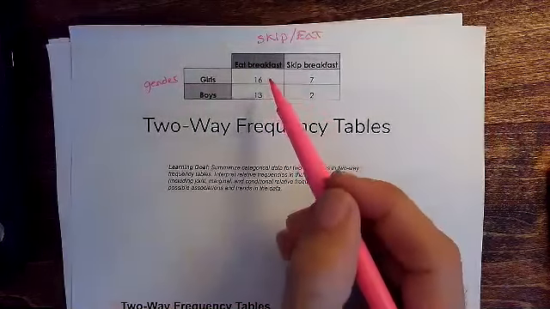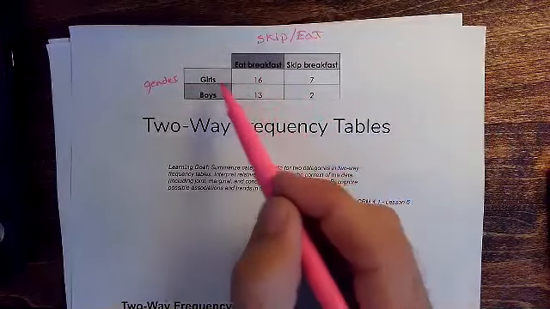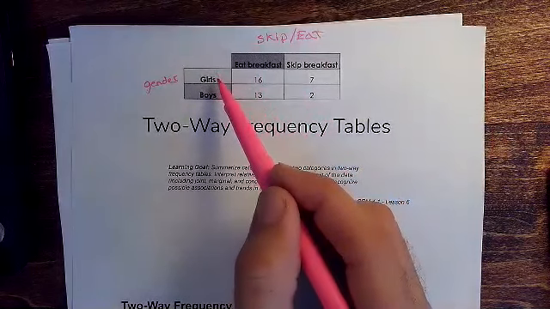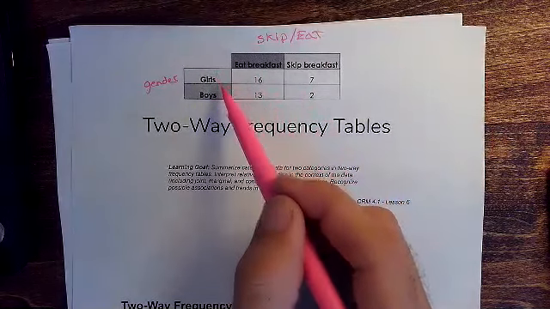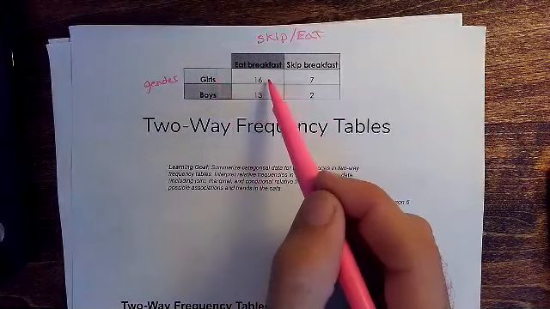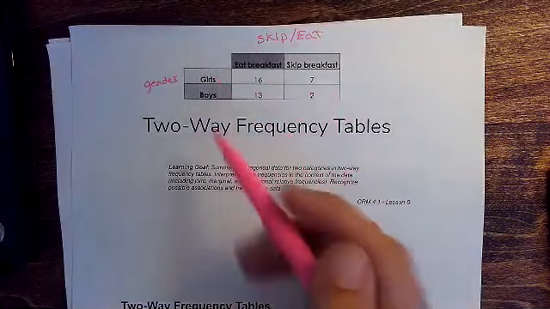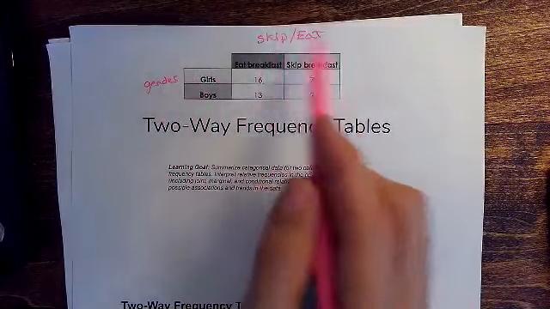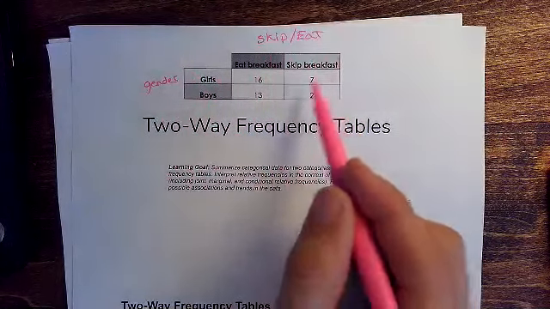So not only does it break it down by each gender, but it breaks it down by whether girls or boys ate or skipped breakfast. So that's where the two-way comes from. It's dealing with this variable and this variable as well.